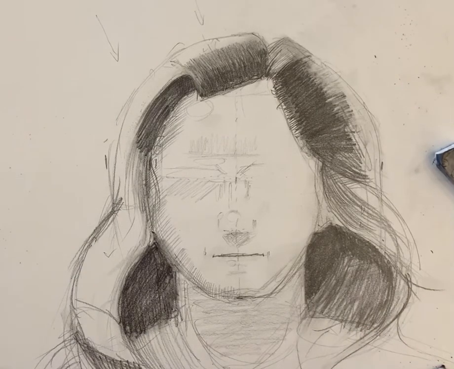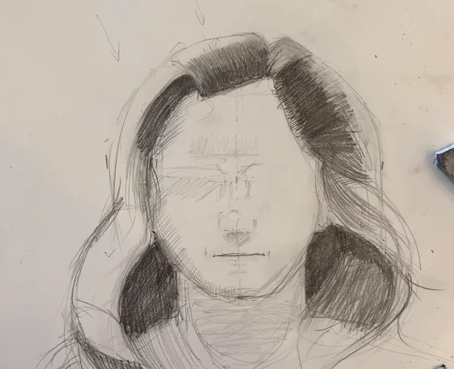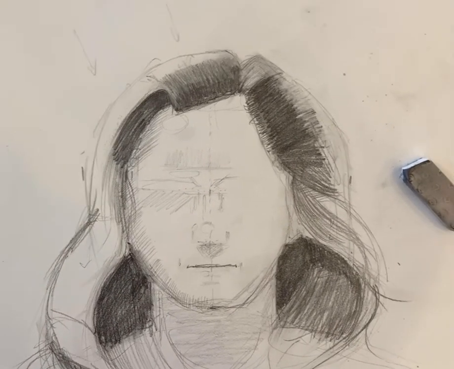So I'm going to work on this a little bit more. I'll show you a second version and I'll talk you through it once I get it to that point. But that's how I would start drawing hair. That's my beginning on it.